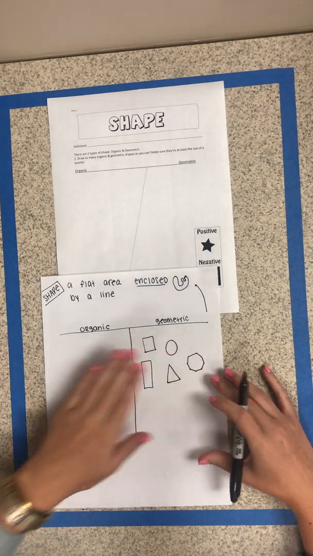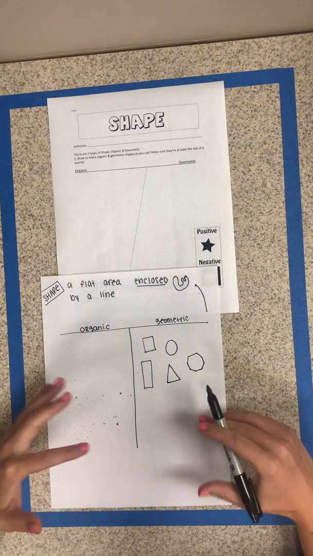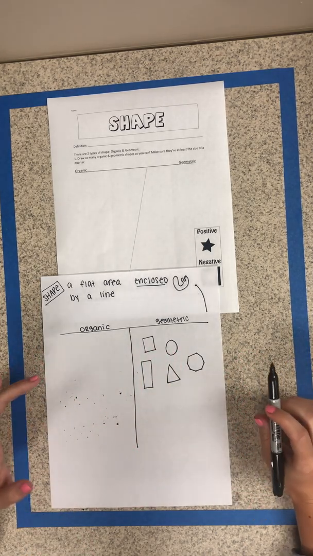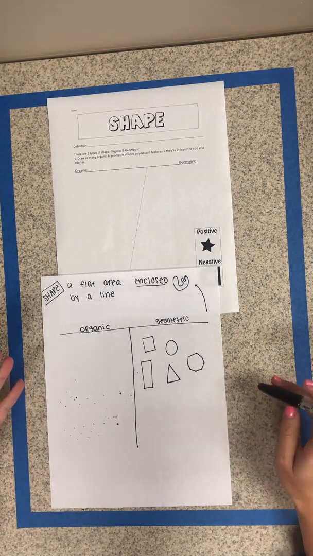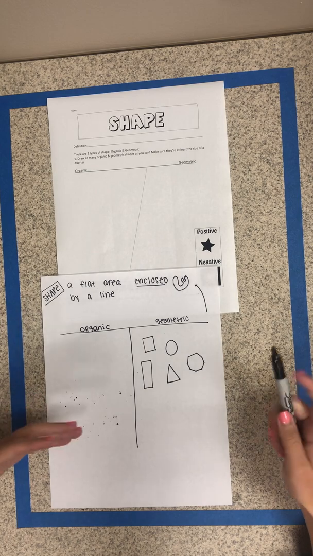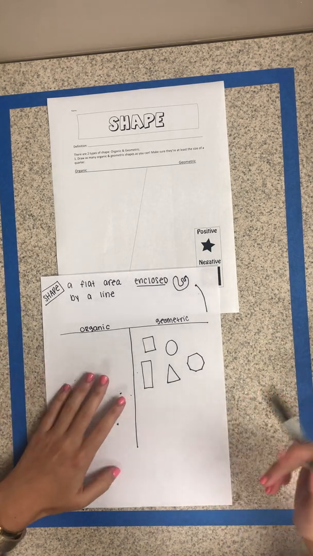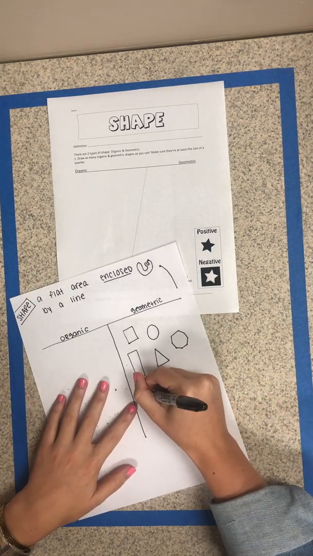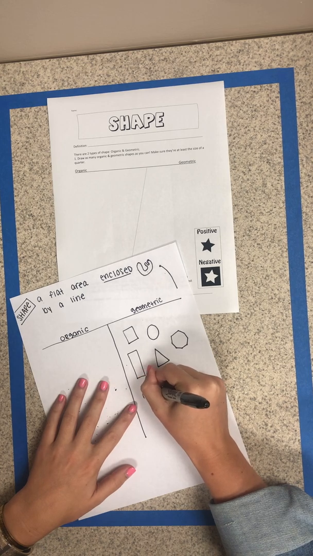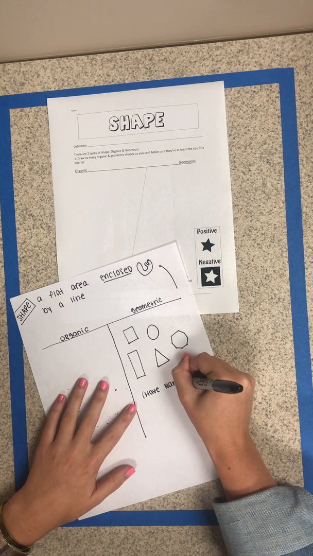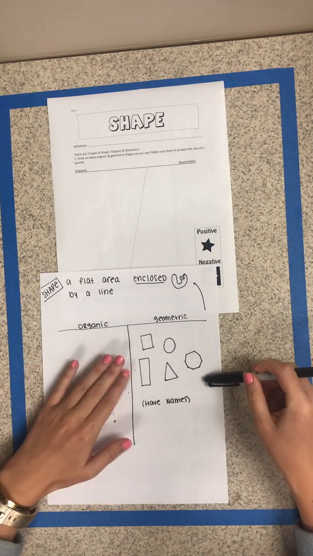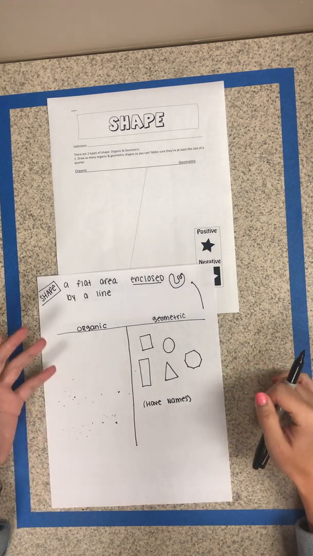recognized shapes. Okay, octagon, hexagon, pentagon, square, rectangle, even an oval, triangle, all of those. All the shapes that you kind of know, right? All the shapes that have names. We'll write that here. They have names. Okay. That's how you really know it's a geometric shape, right? Because it has a name.